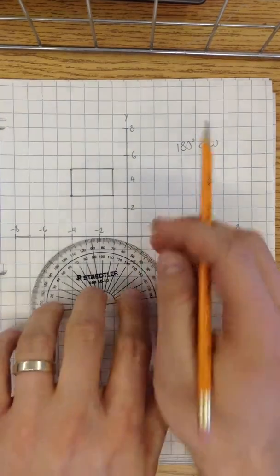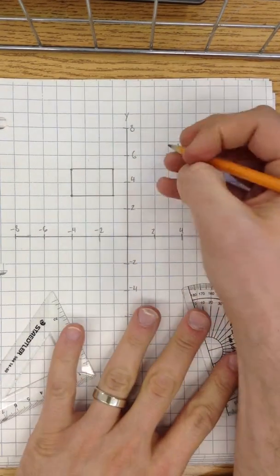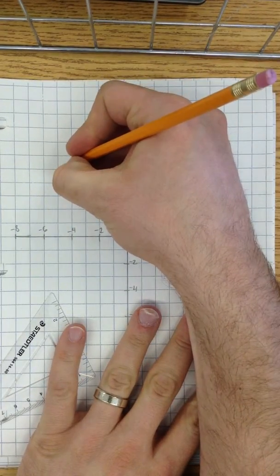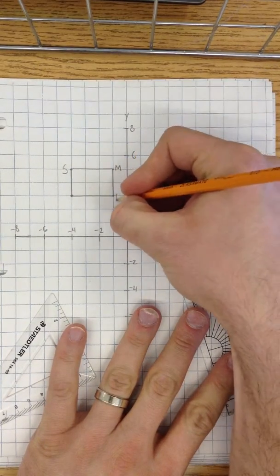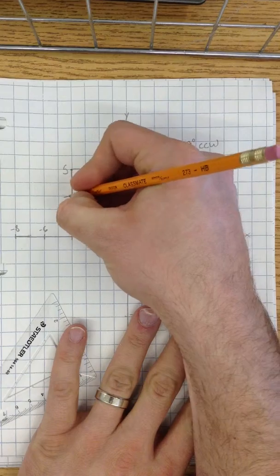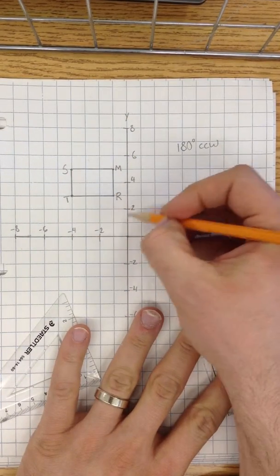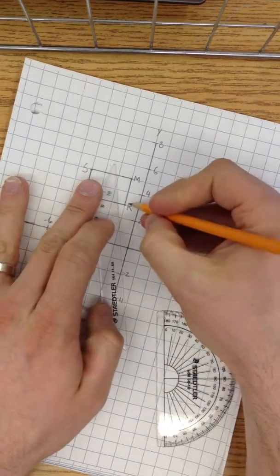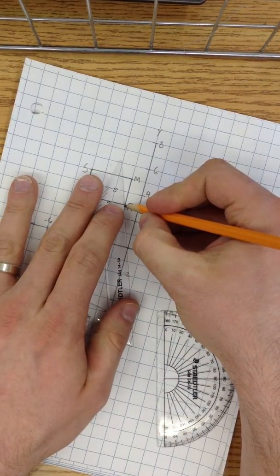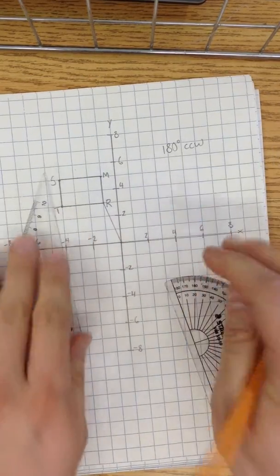So what I want to happen first is I want to pick a point on my shape, and let's call this shape S, M, R, T. Okay, and I'm going to start with my closest point. In this case, it's R. So I'm going to draw a line from R to our origin point. That's where I'm rotating about the origin, right there.